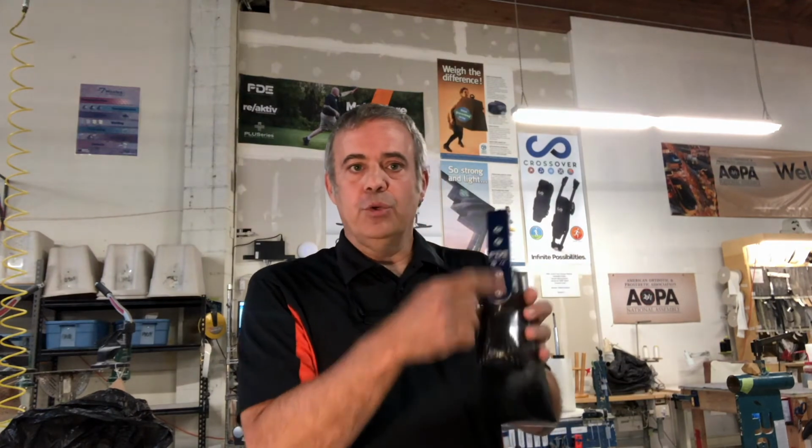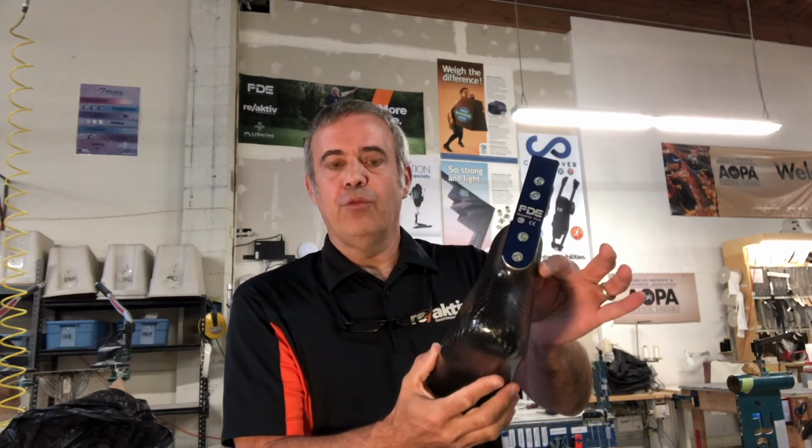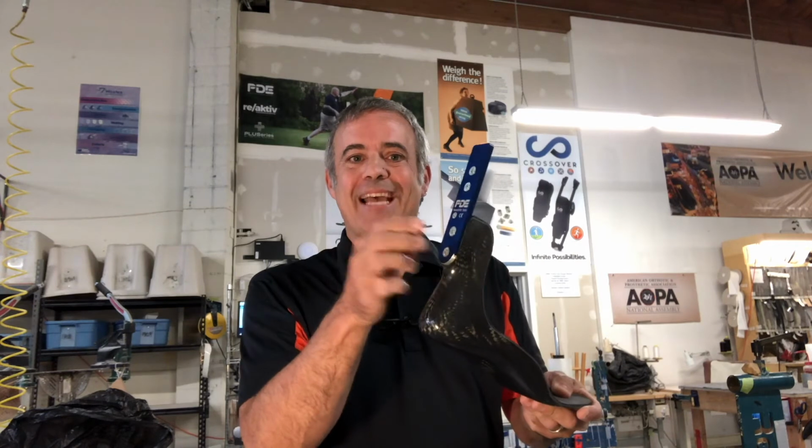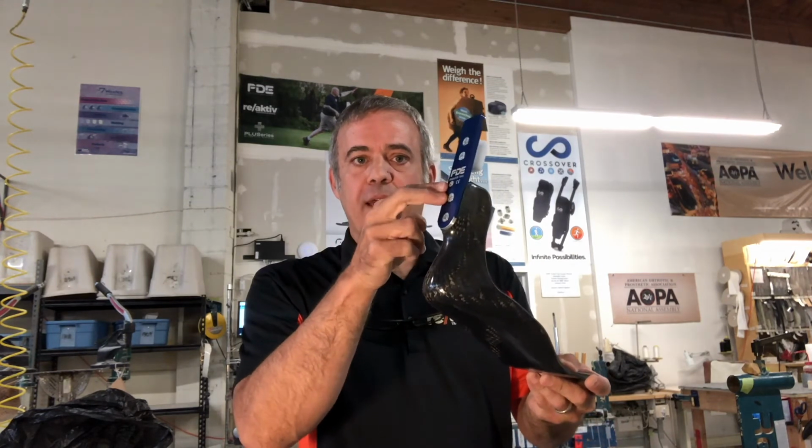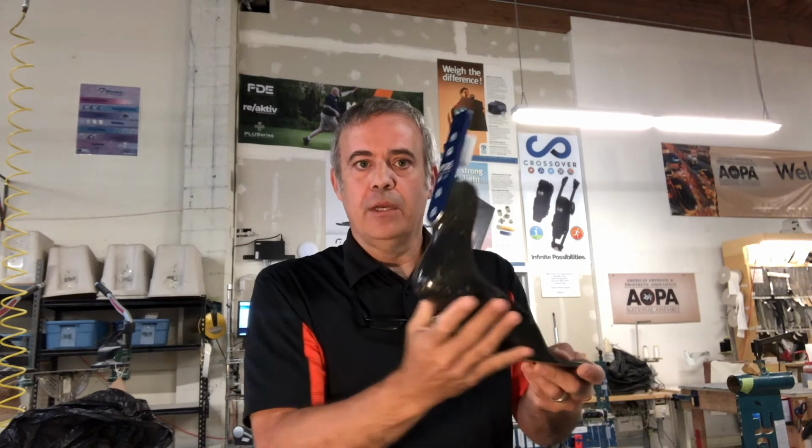To do that, we take our alignment tool, and you can see here I've got it on another foot plate. We take our alignment tool and we attach it to the anchor position. This gives us the positive reference of where that is in relation to the foot.